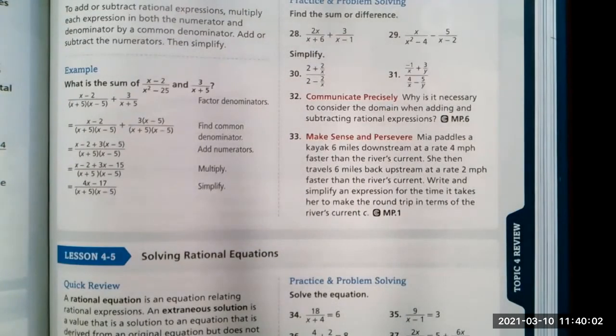32, why is it necessary to consider the domain when adding and subtracting rational expressions? Don't forget what's the purpose of a domain. A domain basically states any values that you can, that function, that expression can accept. It can also put domain restrictions on it. So you could basically say that function cannot be divided by 0.